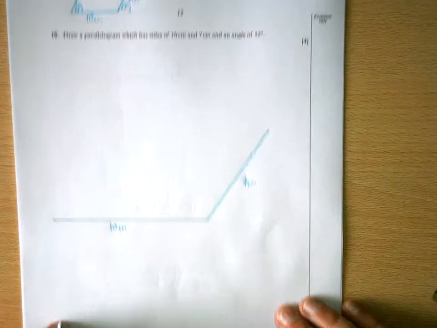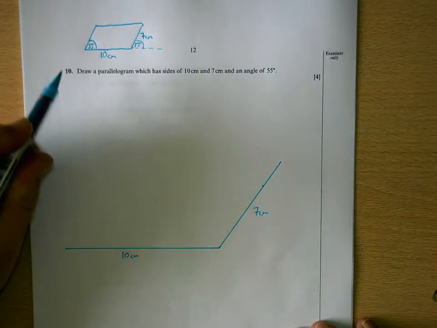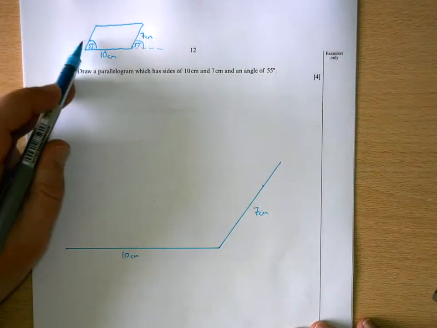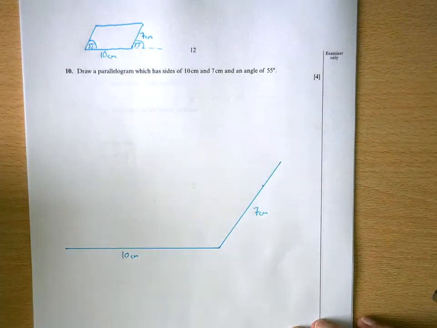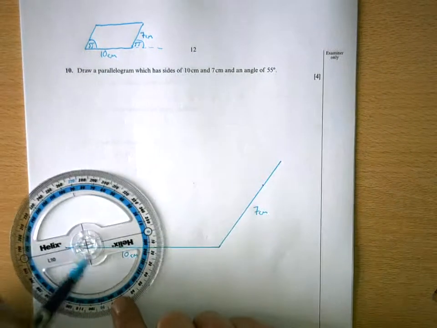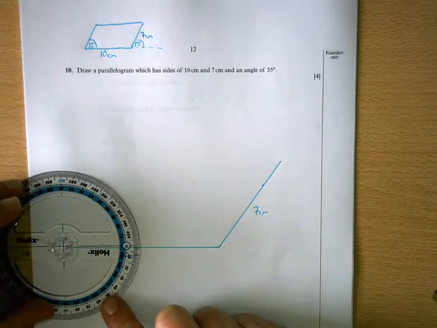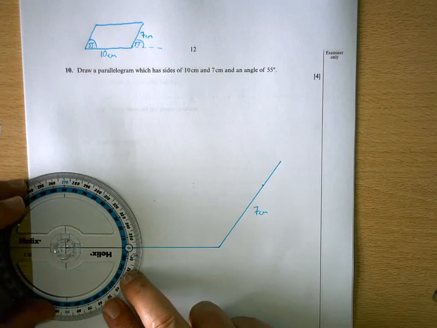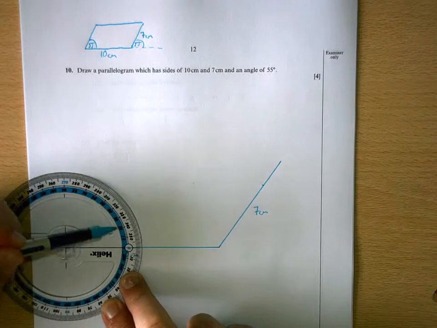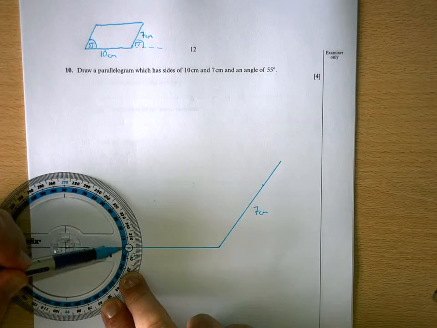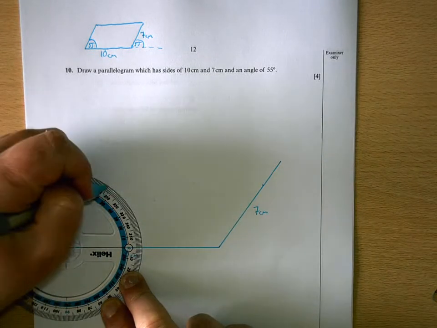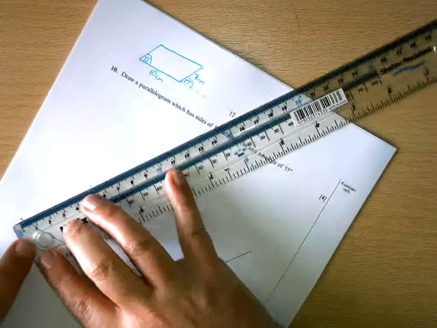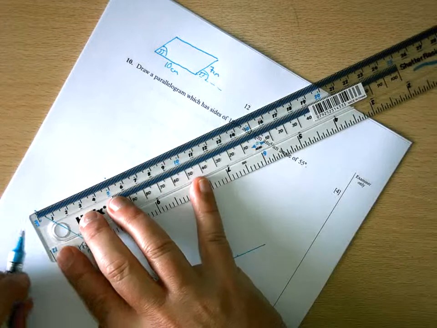Now I need to draw this angle, this line here, so I've got another 55 degree angle to draw. Center of the protractor now goes at the other end of the line, and 10, 20, 30, 40, 50, I've lined that up with 0. My 55 degrees is going to be there. Again, put the 0 of your ruler on the corner of the first line.